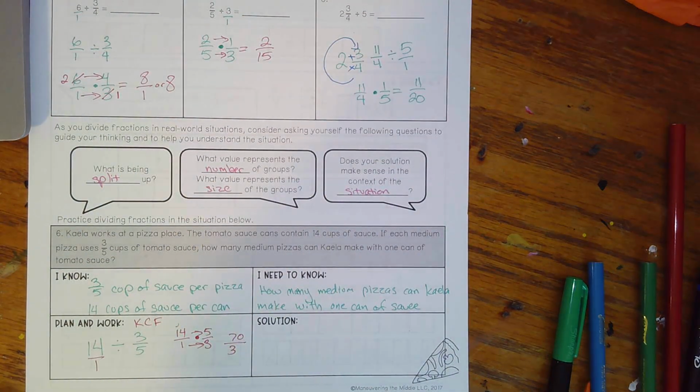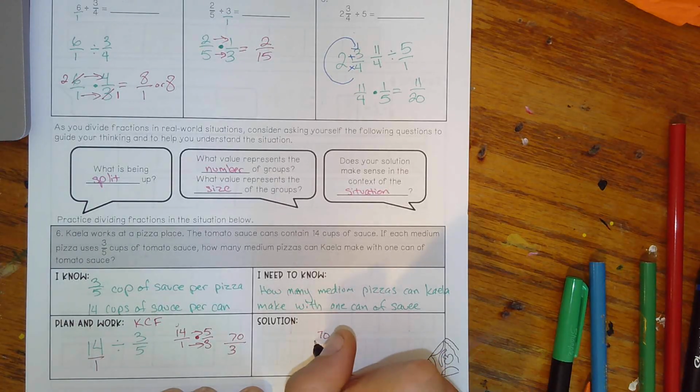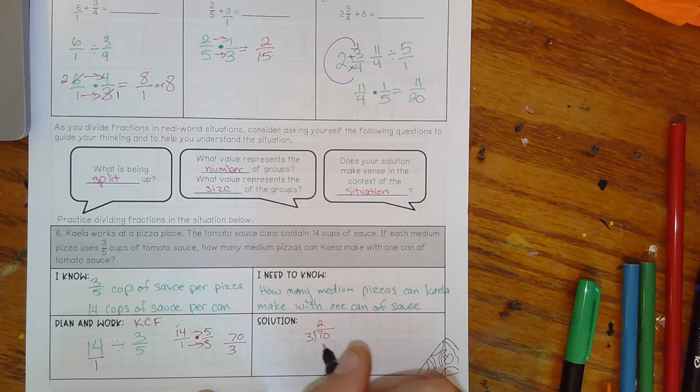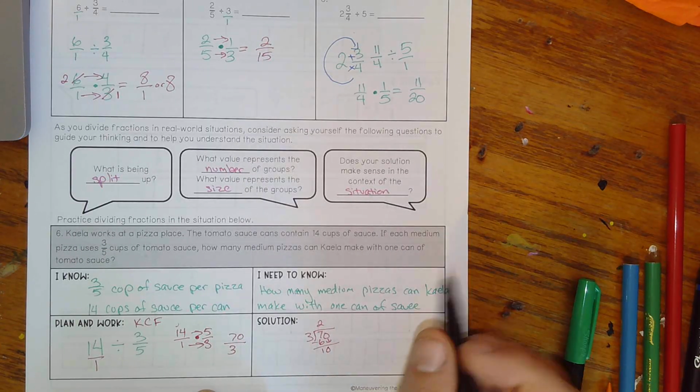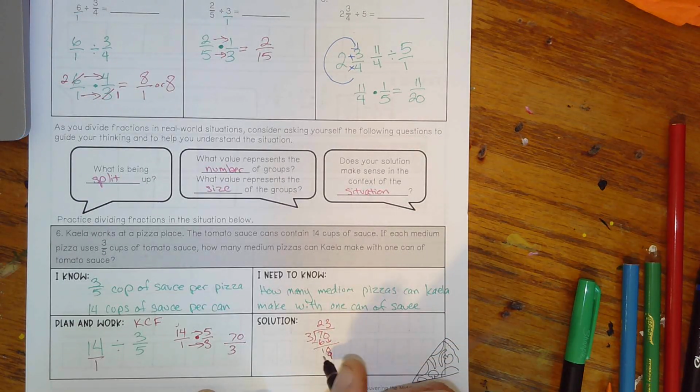Obviously, we cannot leave it like this, so let's go ahead and continue to simplify through division. We'll do it on this side here. 70 divided by 3. 3 can go into 7 twice. That's going to give us 6. 7 minus 6 is 1. Bring down our 0. That's 10. 3 can go into 10 3 times. That's 9. 1 decimal 0, and it's going to repeat over and over and over again.